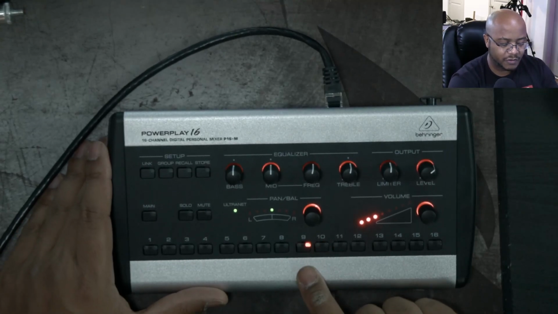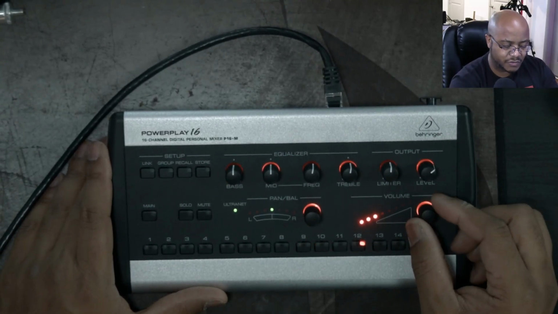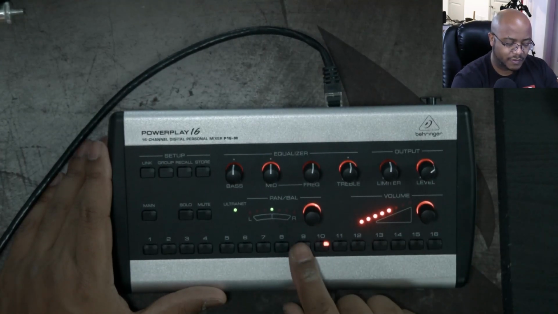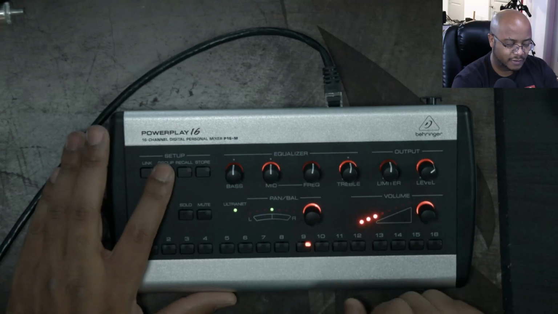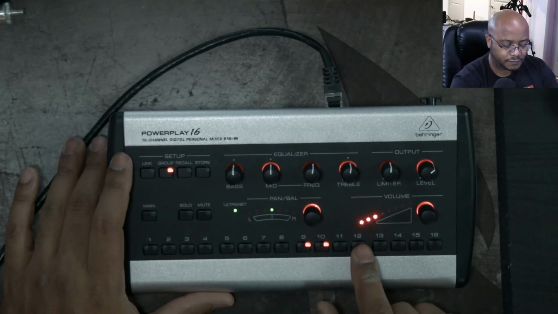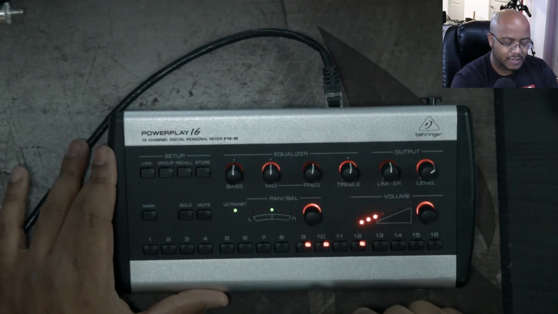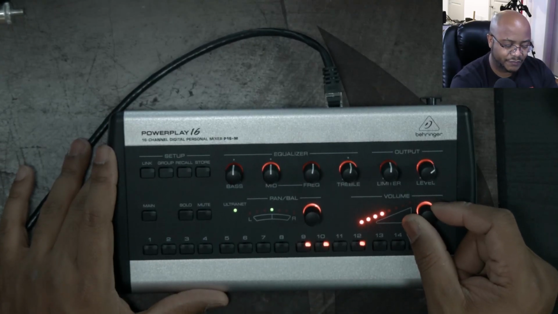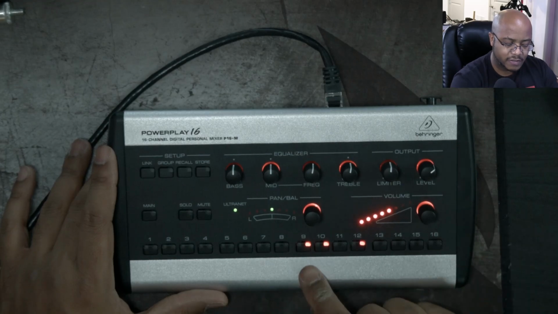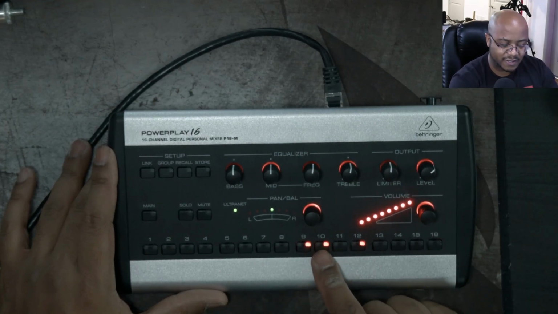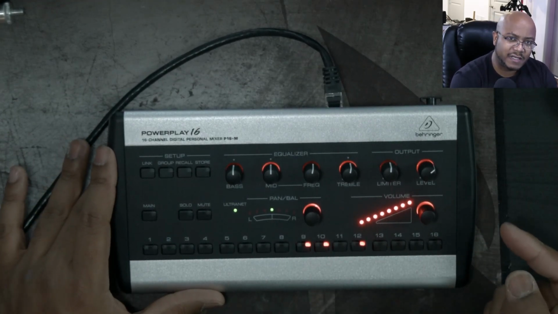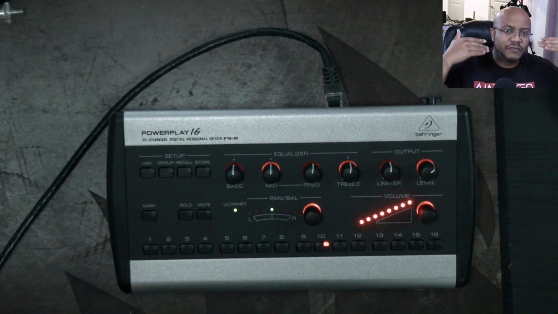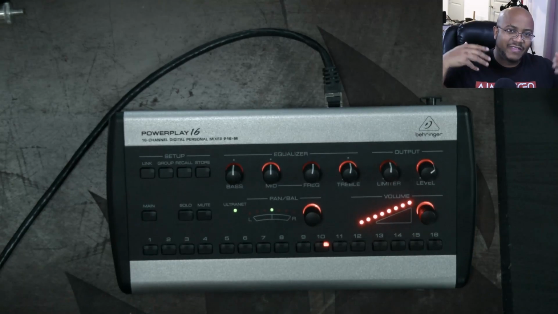So let's say we're going to group 9, 10, and 12. Let's do 12 at 1, 10 at 5, and 9 at 3. Let's group these together now. All right. So now when I increase this volume, let's say I increase it by 2. All right. So that went from 3 to 5. If I go to 10, as you see, it's increased it the same level that I've done. So it's just going to increase the volume of a group by the level that we did.